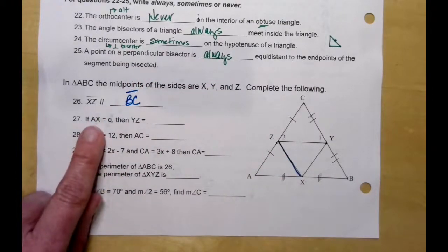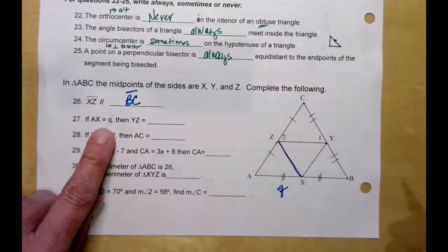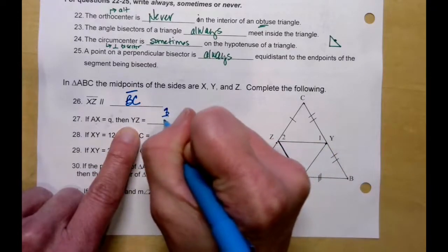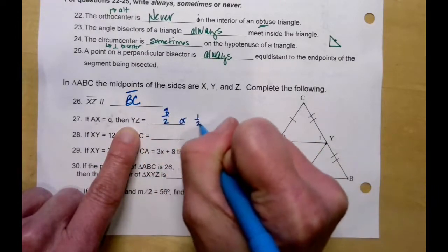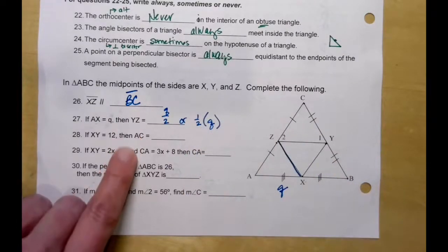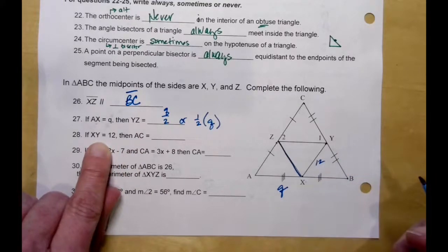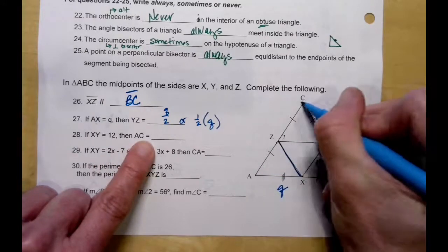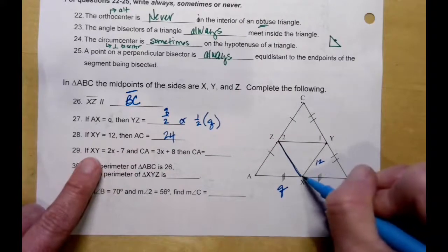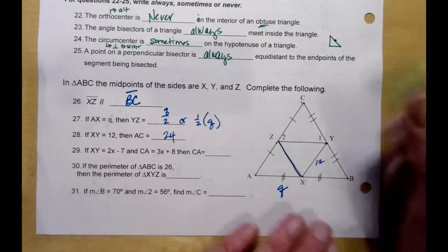If the distance from A to X is equal to Q, well, that's interesting, then the distance from Y to Z is going to be Q divided by 2, or you can say 1/2 of Q. Either of those answers are good. If the distance from X to Y is equal to 12, then the distance from A to C is going to be 24.